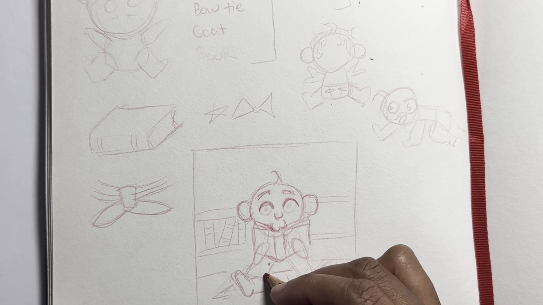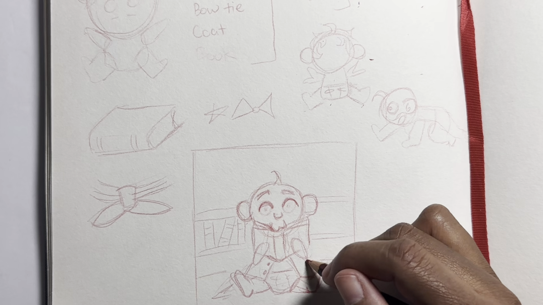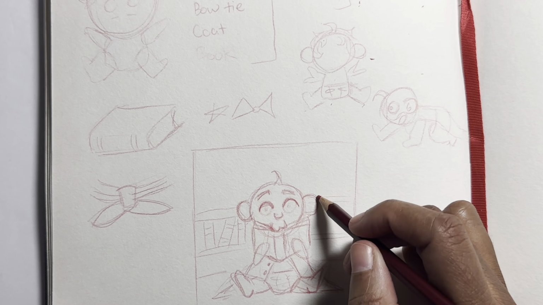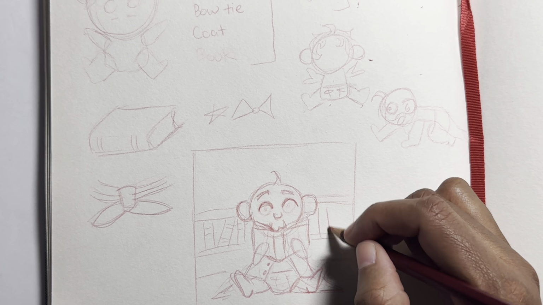So there's his coat, and we'll put some little buttons on it. And you see, I didn't even use the tie, but I do want to add the crow. I have no idea how to draw a crow, but I do want to add it.